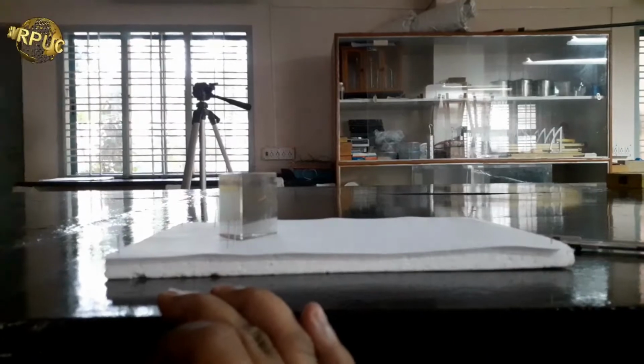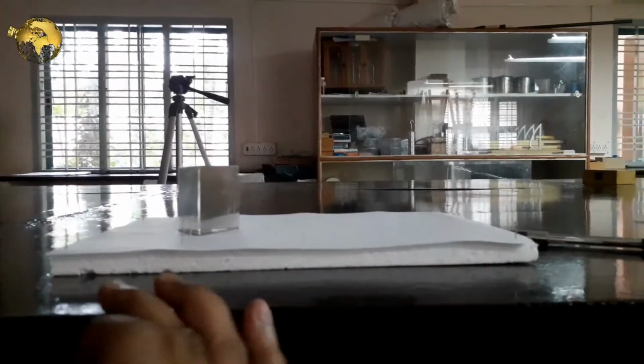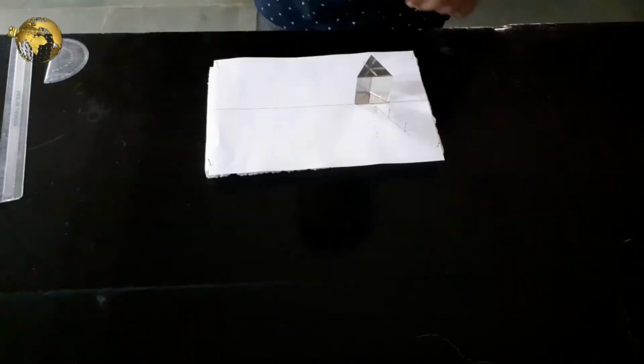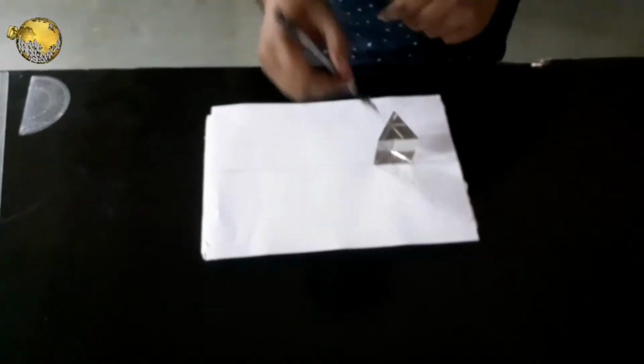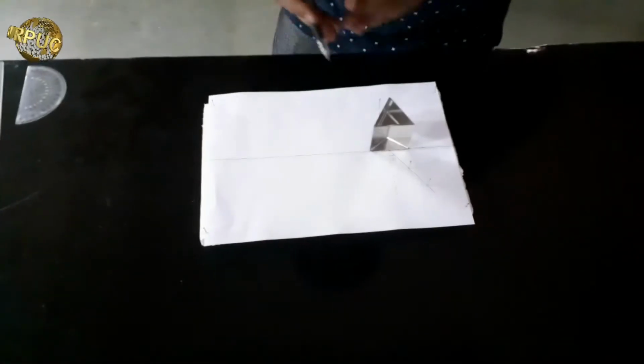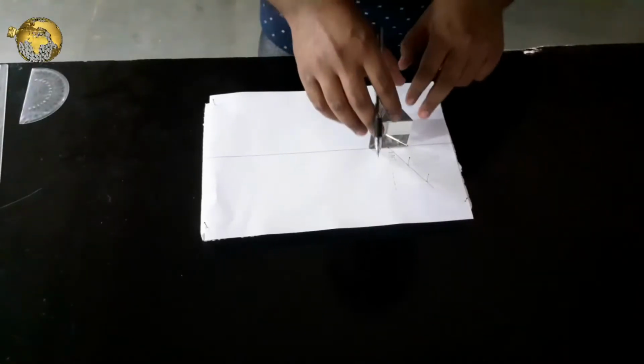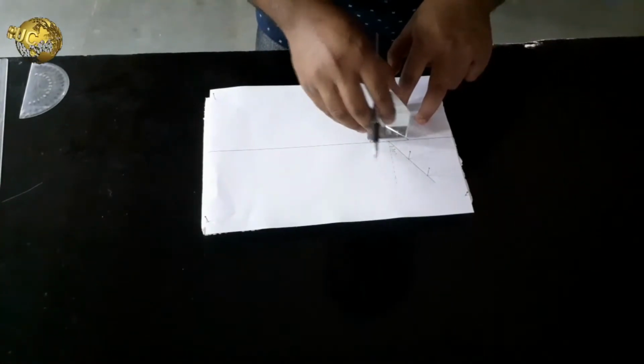Okay, this completes the first trial. Let's take out. Yes, we have completed the first trial. I have placed the pins in the path of refracted light. So I am just removing it. Let me complete this ray diagram.